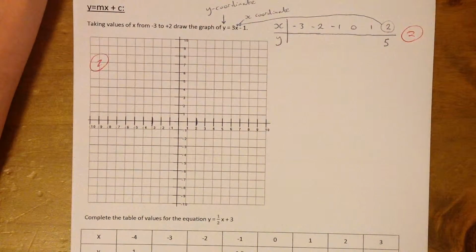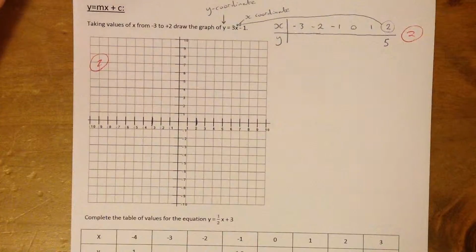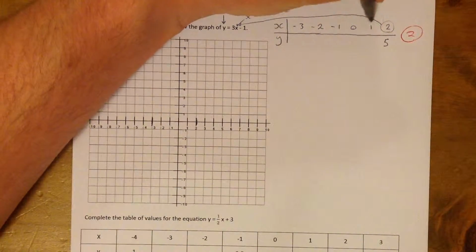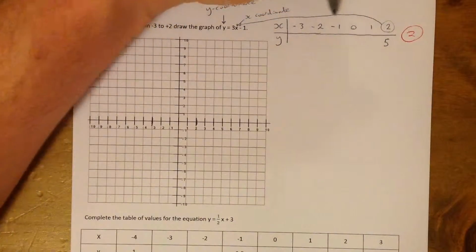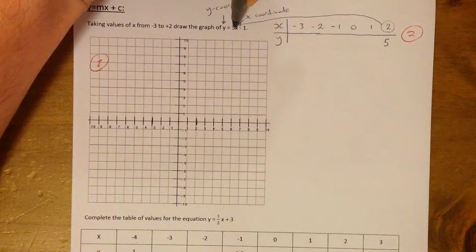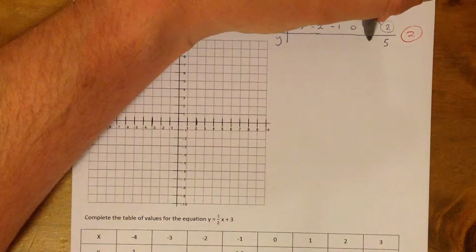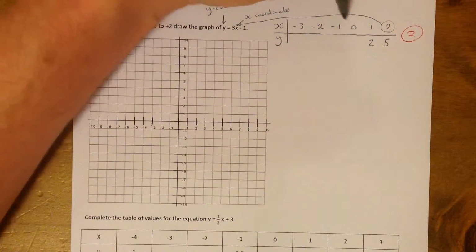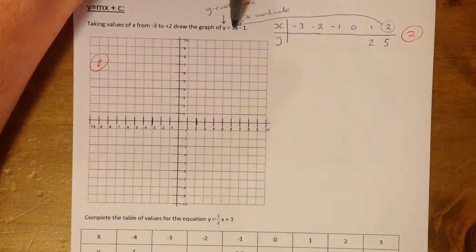So I now have a coordinate that's going to be on this line: 2 along, 5 up, (2, 5). I'm going to repeat the whole process now, but this time I'm going to use the number 1 in here. So 1 goes in here. 3 lots of 1 is 3. Subtract 1 is 2. Repeat the whole thing again. This time I'm going to put the 0 in. So 3 lots of 0 is 0.